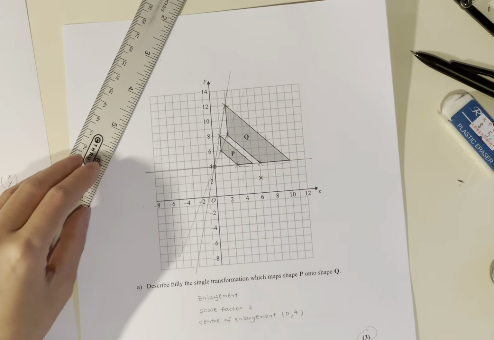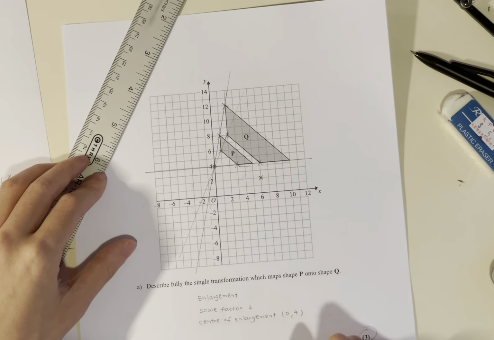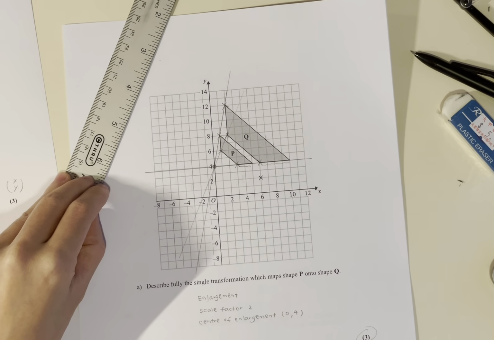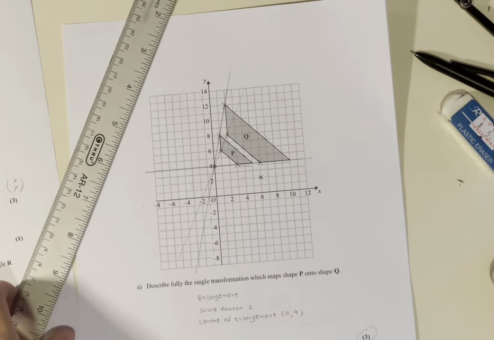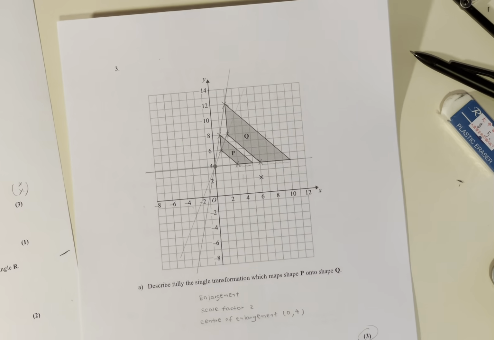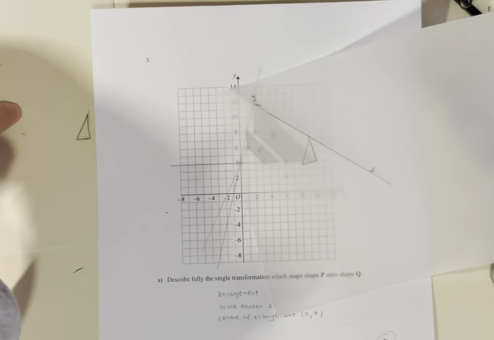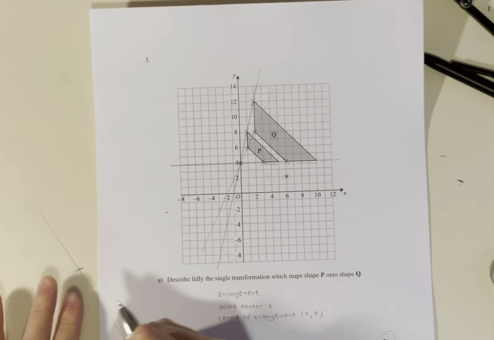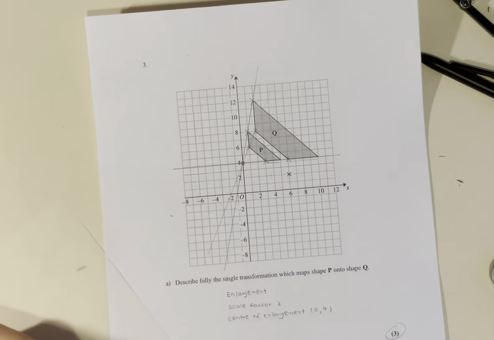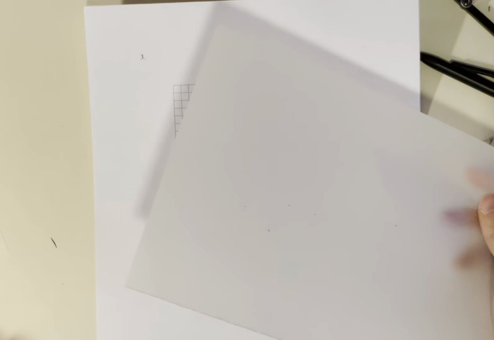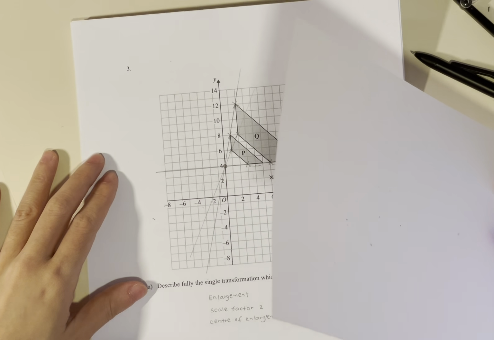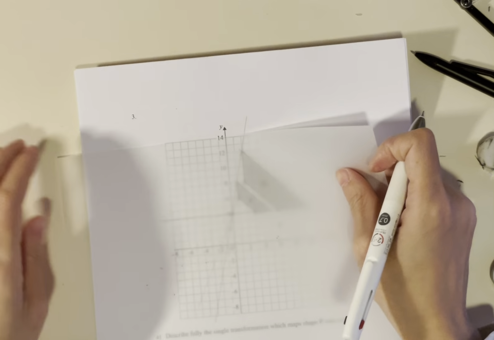And on the grid, this time it asks you to rotate 180 degrees about the point here. So you know that it's a rotation of 180 degrees, and this one is your center of rotation. In this case, we will use our tracing paper. For rotation, when they ask you to draw it, you definitely need tracing paper, so make sure you bring your own tracing paper to the exam. This time it says rotate shape Q, so let's draw it out first.